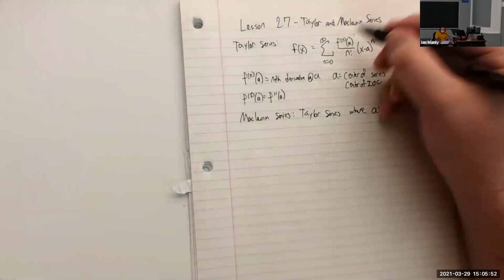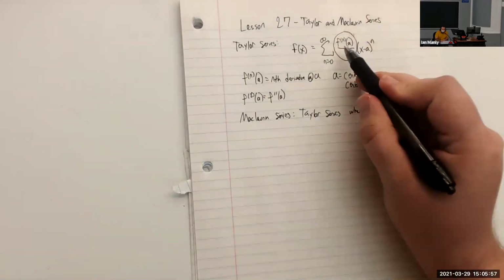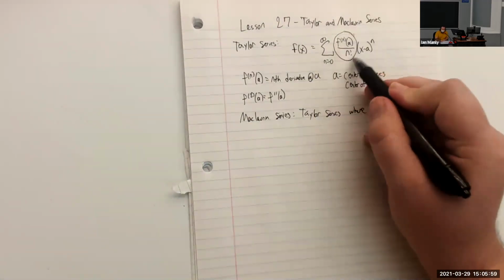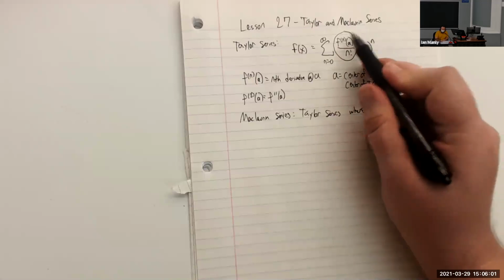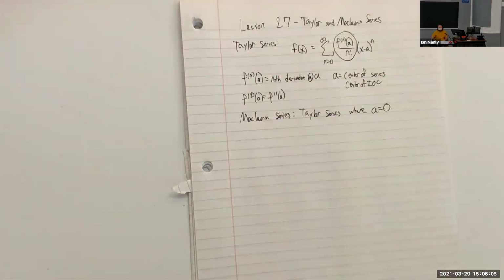Okay, now let's talk about this. Where on earth does this weird formula come from? Why do we have to take a bunch of derivatives of f? And why do we have to divide by a factorial? How will sticking this next to all of these x to a powers make a series that's equal to this function right here? It seems kind of strange.